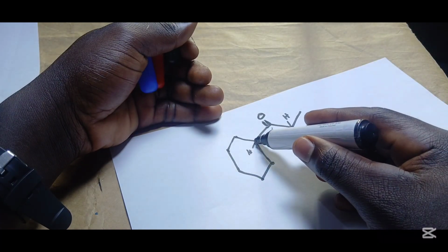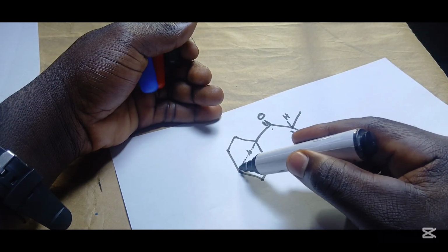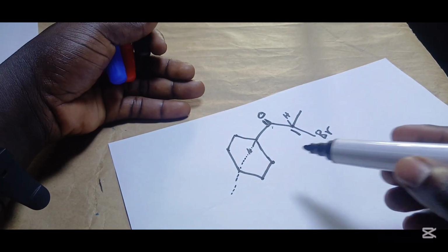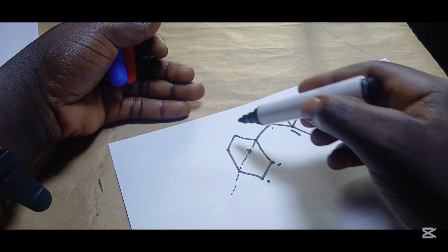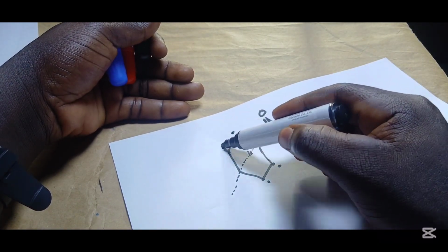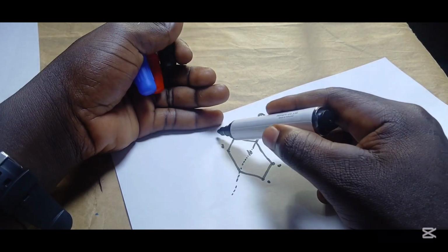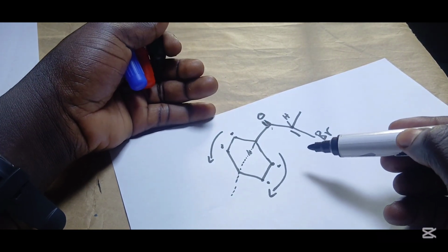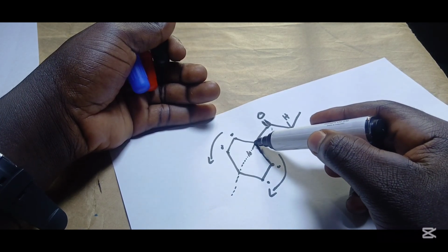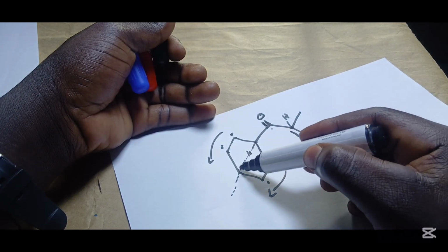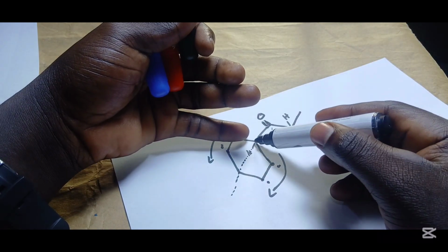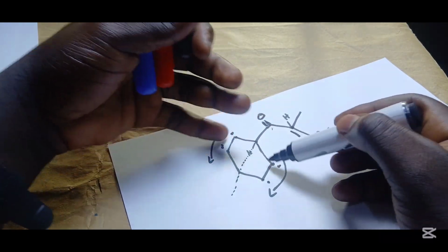You could see there is a line of symmetry here, a line that will divide this side of the molecule into 2, to give us 2 carbon atoms here and 2 carbon atoms at this side, making this side of the molecule the same as that side. So this carbon cannot be a chiral carbon because there is a line of symmetry that can divide the molecule into 2 parts.